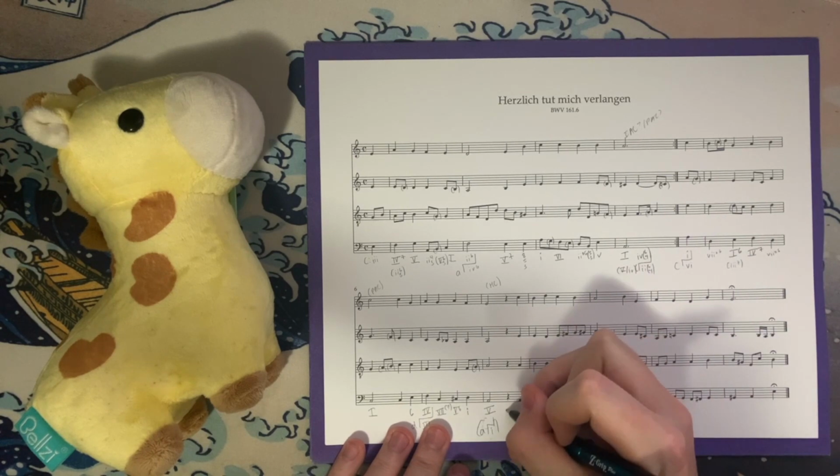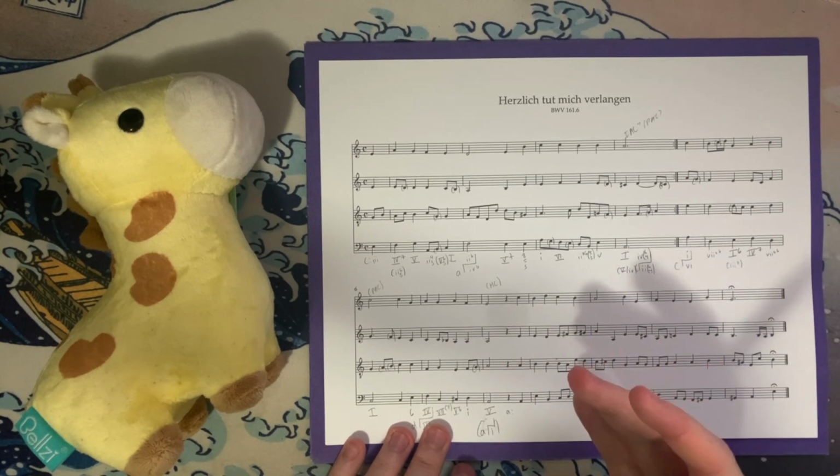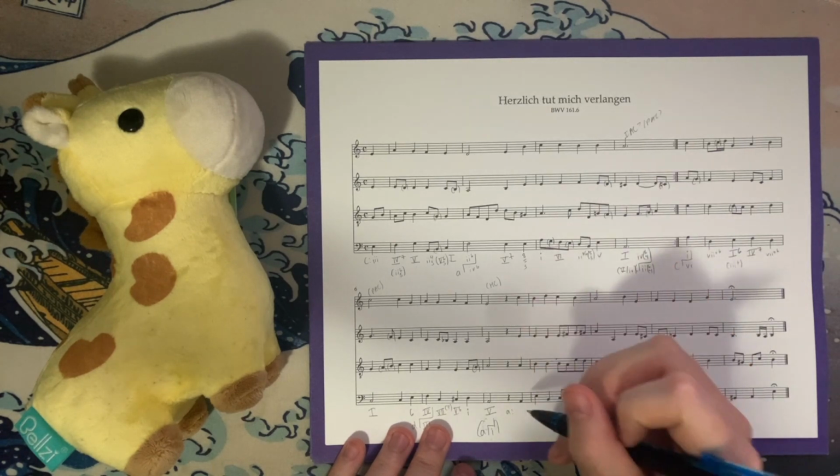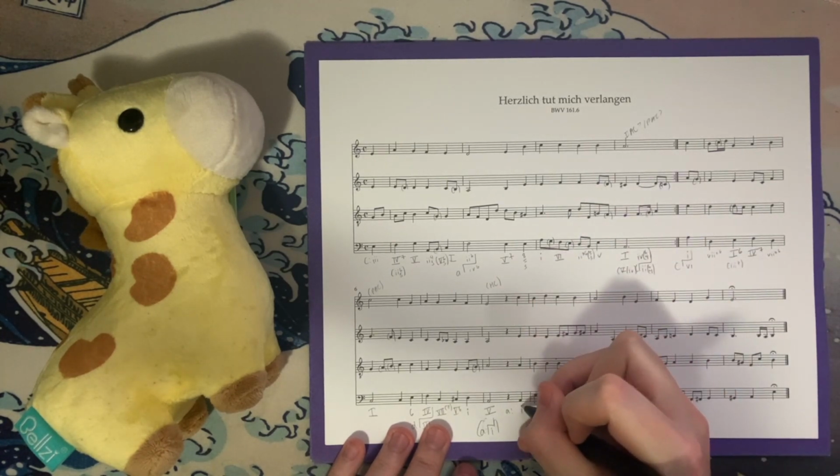But I kind of hear this more as an, what's the word? Oh god, I'm forgetting what it's called. Not an abrupt. A direct modulation. A, E, and C. That's what it sounds like more to me.